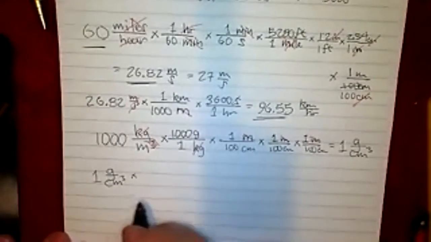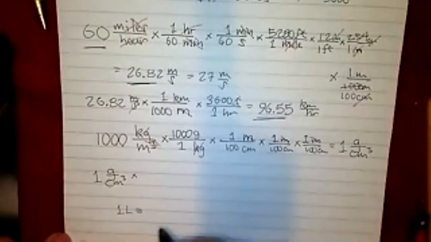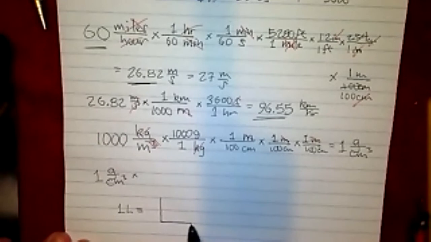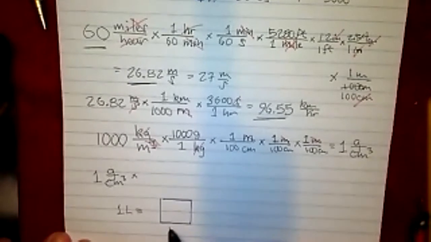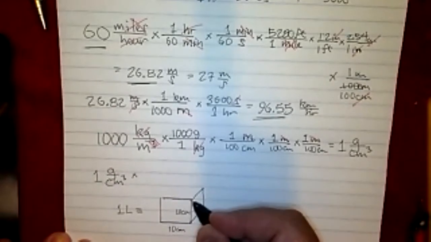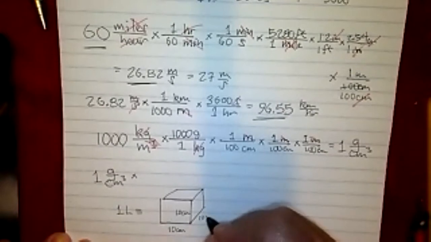It turns out a liter is defined to be the volume of a cubical box whose width is 10 centimeters, whose height is 10 centimeters, and whose length is 10 centimeters.